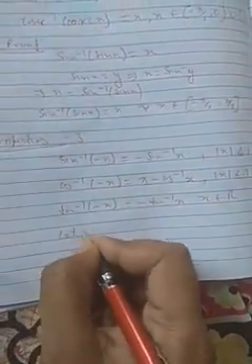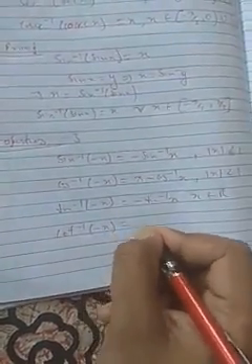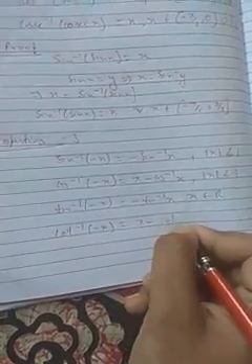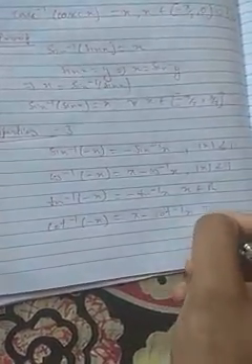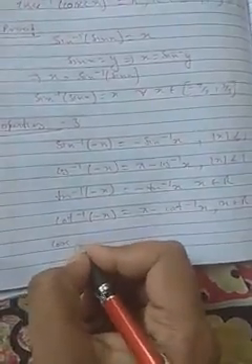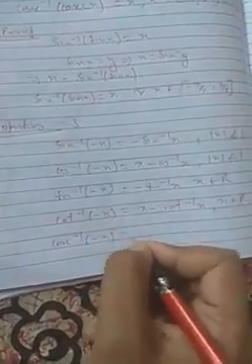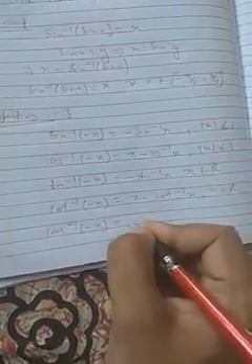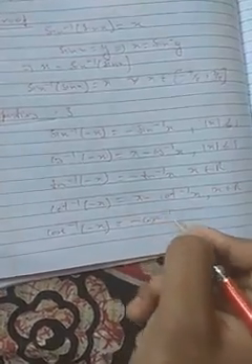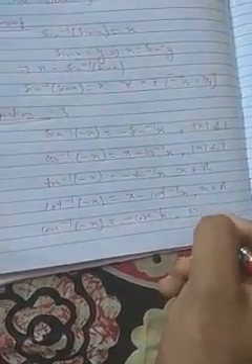Cot inverse minus x equals pi minus cot inverse x, for x an element of R. Cosec inverse minus x equals minus cosec inverse x, for all mod x greater than or equal to 1.